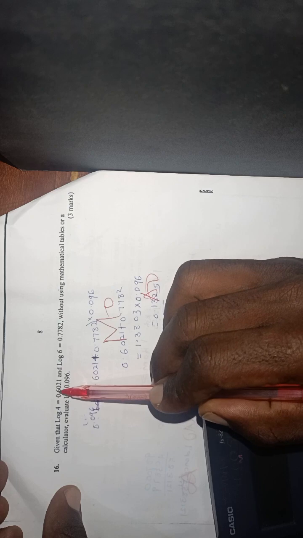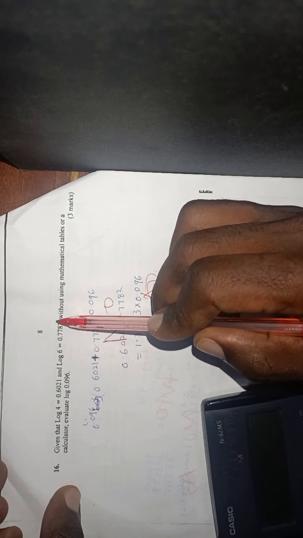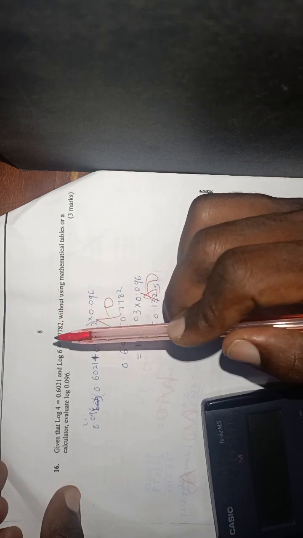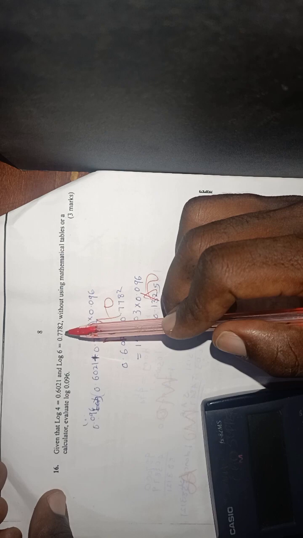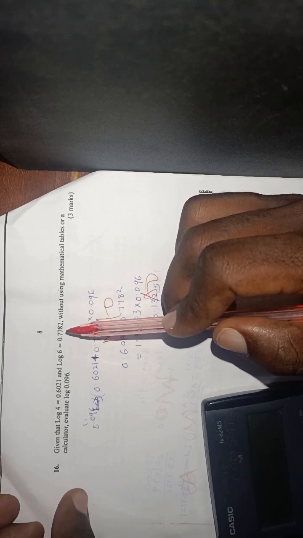Welcome to this question that we want to look at. The question reads: given that log 4 is equal to 0.6021 and log 6 is 0.7782, and without using mathematical tables or a calculator, evaluate log 0.096.